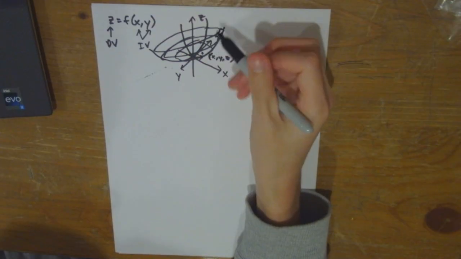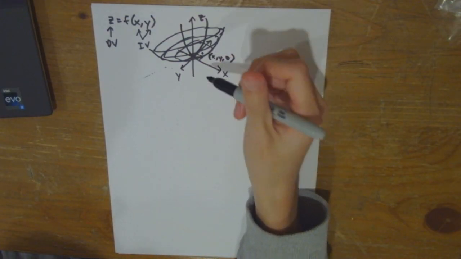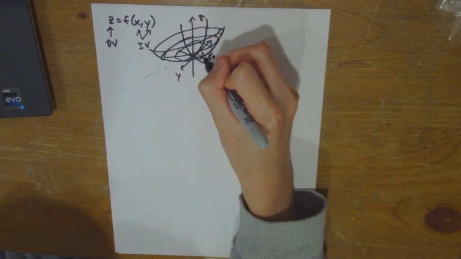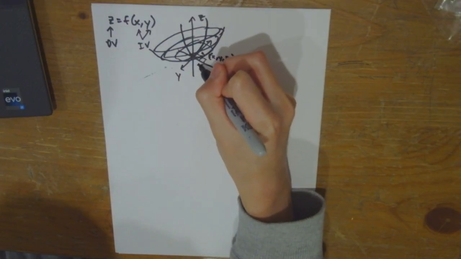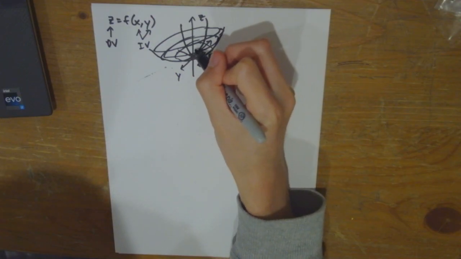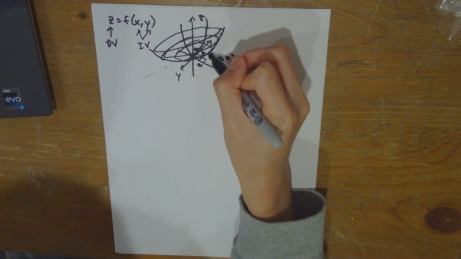And now we want to see how much the change in z is when we change x by a certain amount, delta x, and y by a certain amount, delta y, to get to delta z.